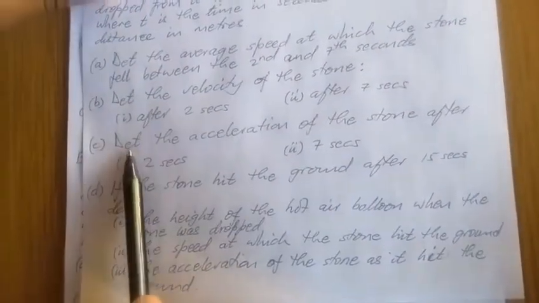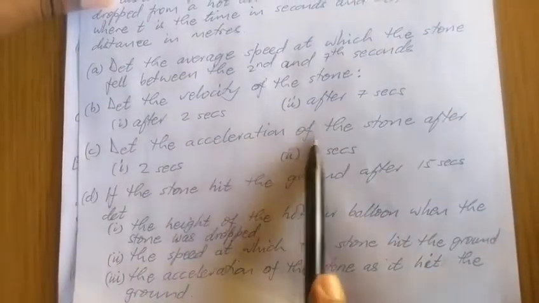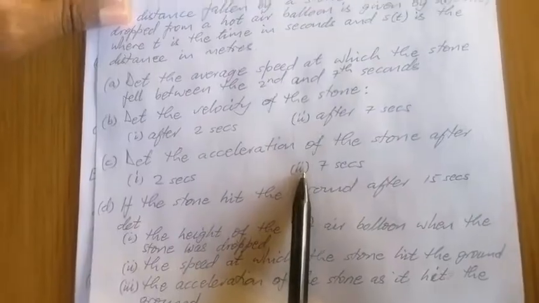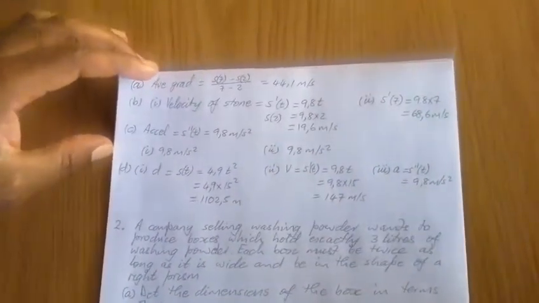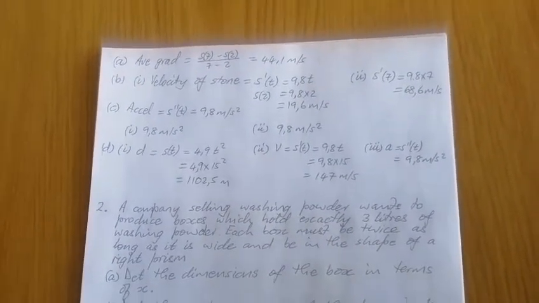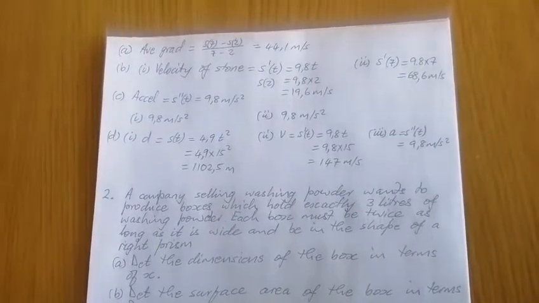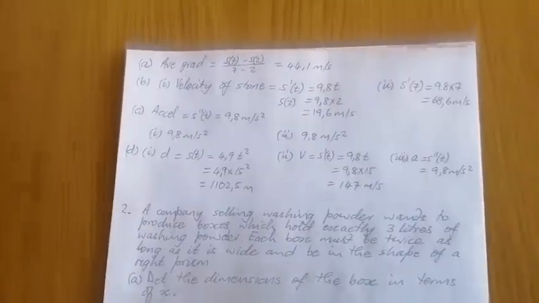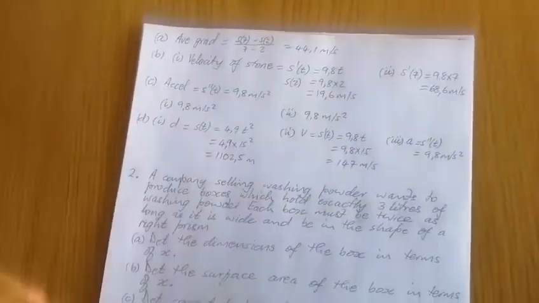Part C reads, determine the acceleration of the stone after part 1, 2 seconds, part 2, 7 seconds. So again, what is acceleration? Those of us doing physical science can readily understand. By definition, acceleration is the rate at which velocity is changing or speed is changing.